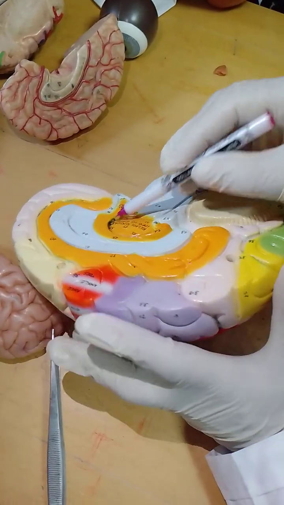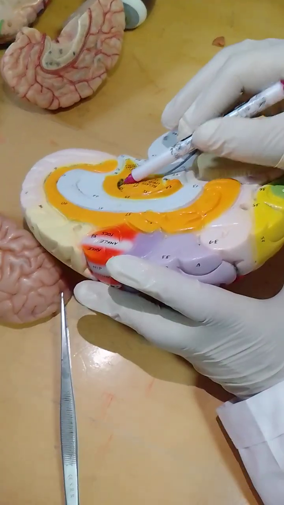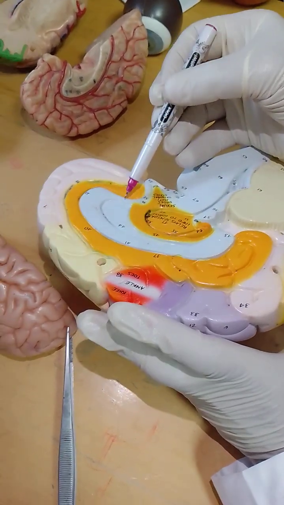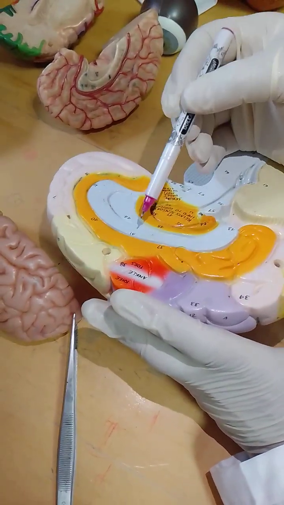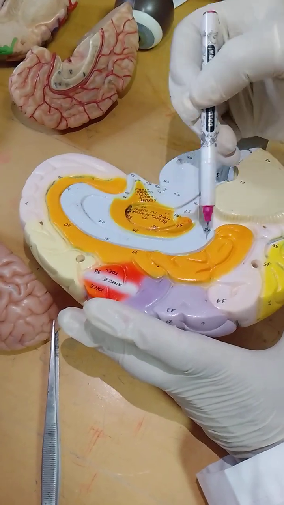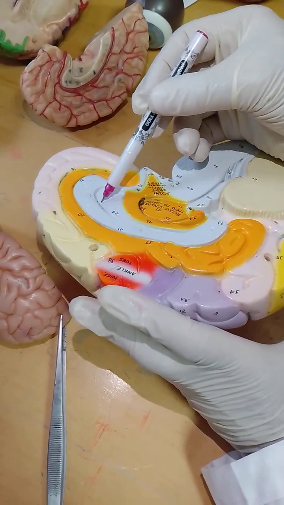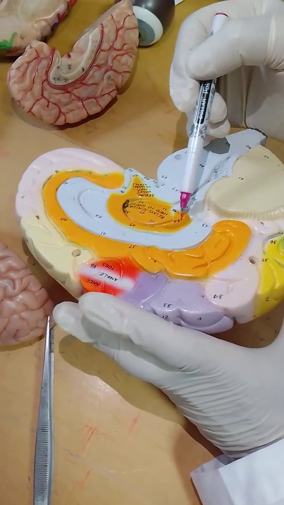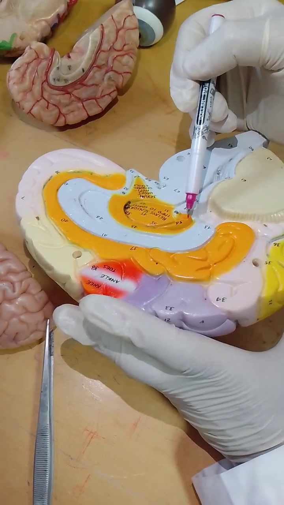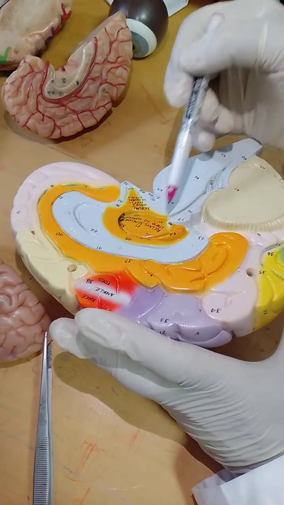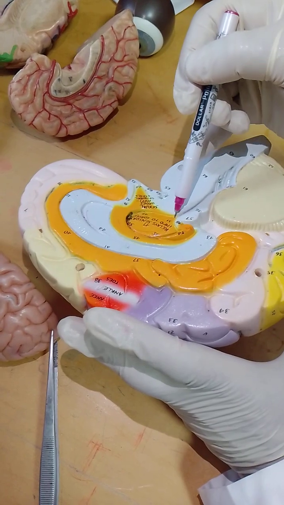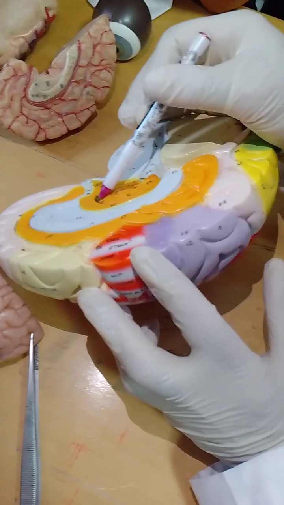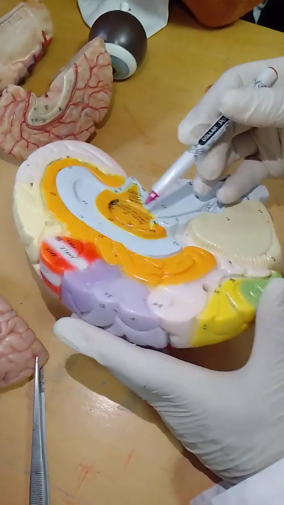The interventricular foramen of Monro. Again: corpus callosum, rostrum, genu, body, splenium, fornix, septum pellucidum, anterior commissure, posterior commissure, stria medullaris thalami, habenular nucleus, thalamus, hypothalamus, hypothalamic groove, Monro foramen.